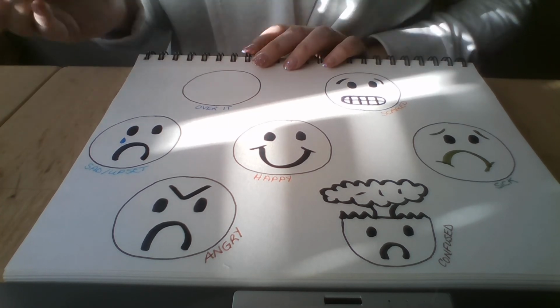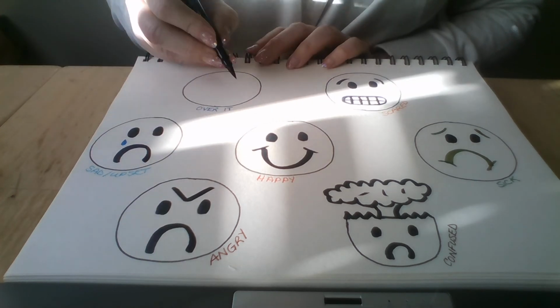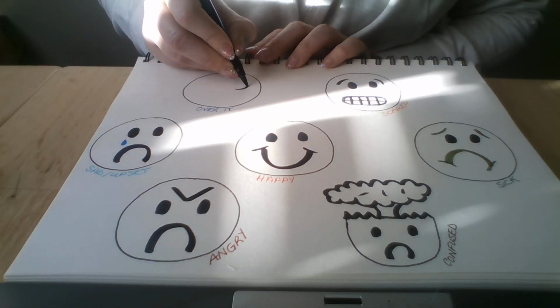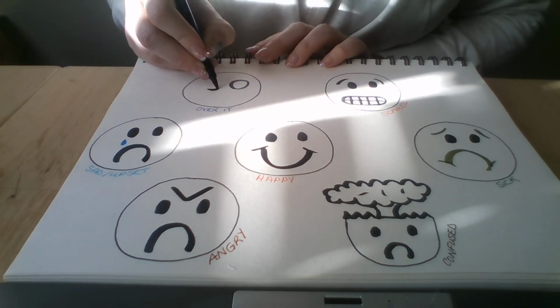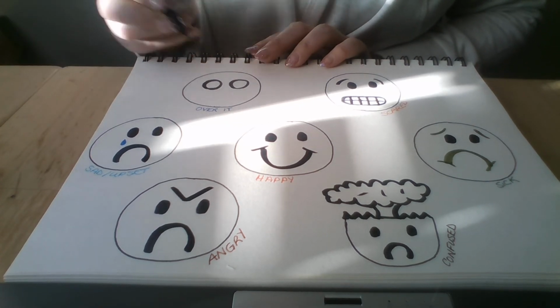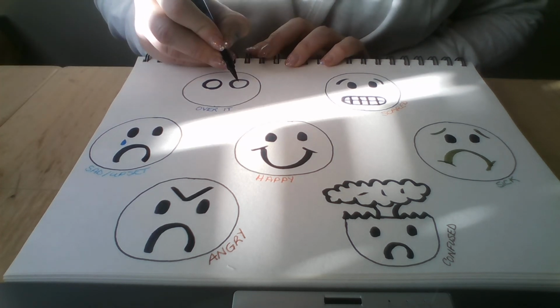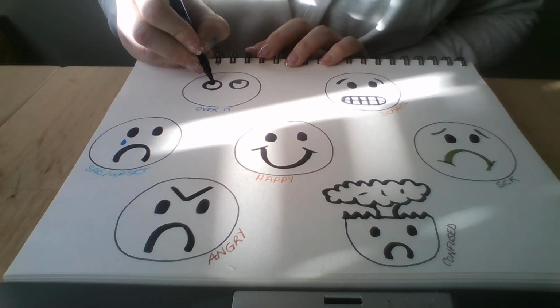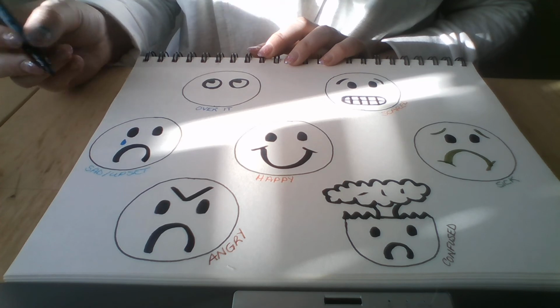Okay, let's go to our over it face. So we've been doing our eyes like this. We're going to make big eyes. One big eye that's open in the middle. Two big eyes that are open in the middle. Okay? And we're going to put some little eyeballs just at the top, some smaller circles just at the top like this. And then our mouth isn't happy or sad.